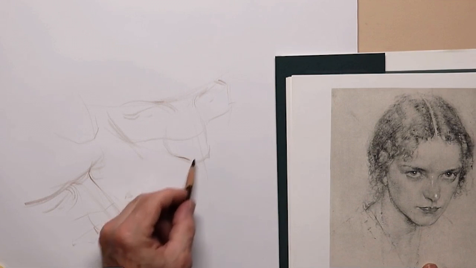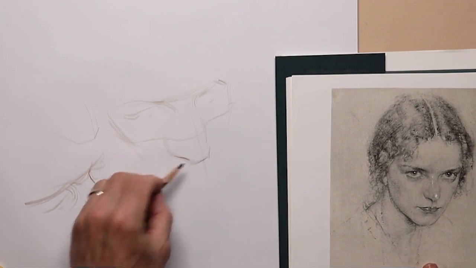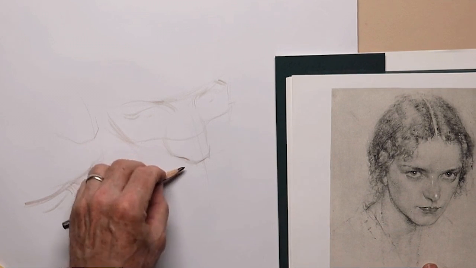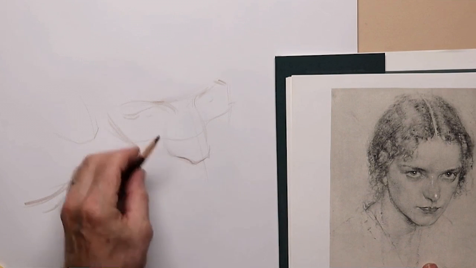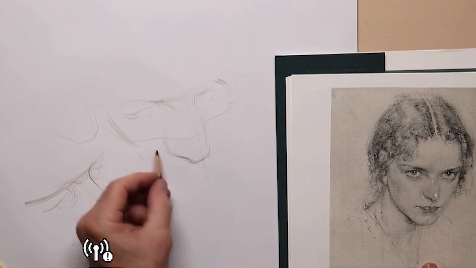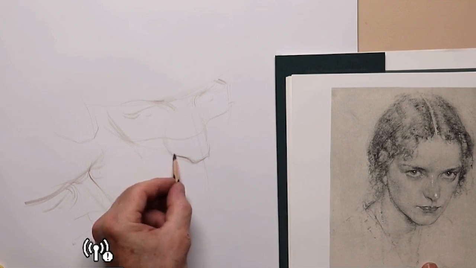Like so. So even with a few marks, I want to feel the width of the ball of the nose, the transition back of the ball of the nose to the wing, the nostril, if I can see it, and look at what he did. If you can see on camera, I'll do it here.